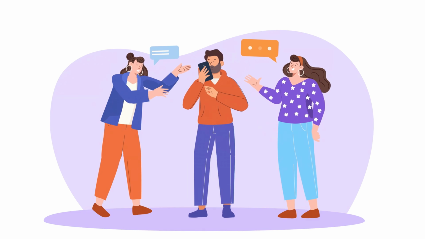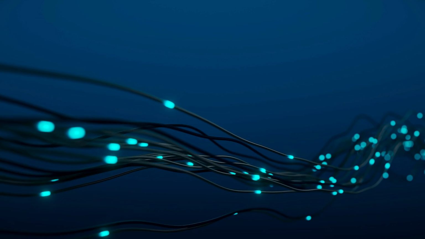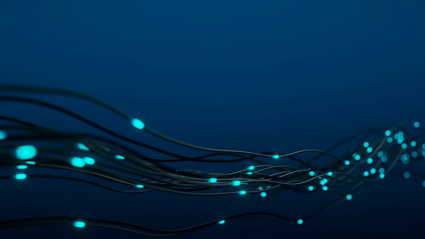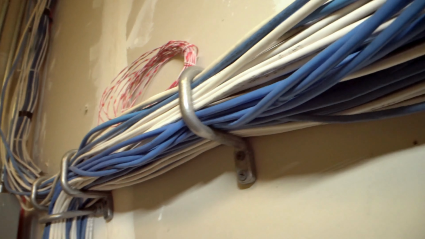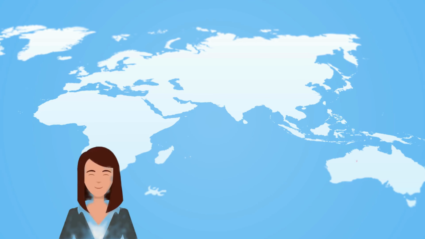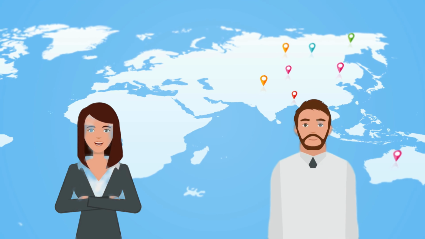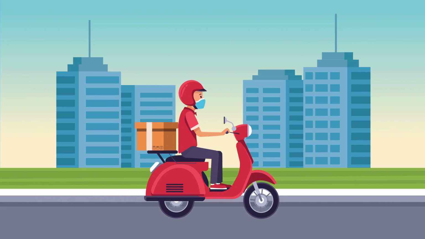Think about how you might connect with a friend across a room. You could whisper a message directly to them. This is like a direct connection using physical cables, like those thick bundles you sometimes see underground or underwater. But what about connecting with a friend far away? You could write a letter and send it through the postal service.